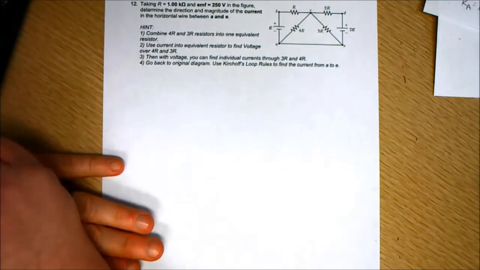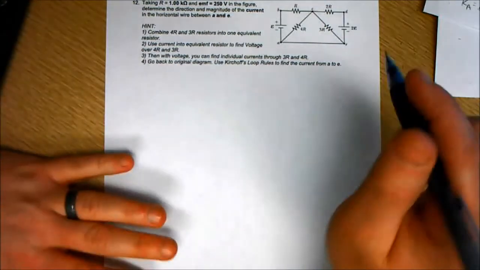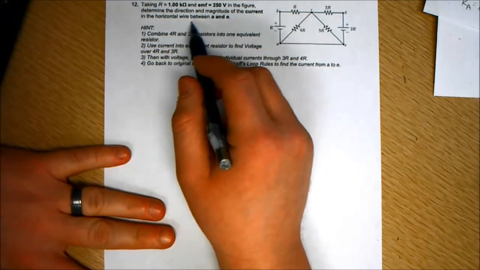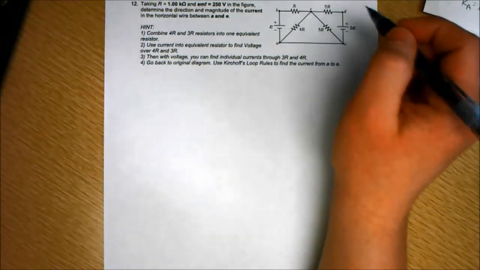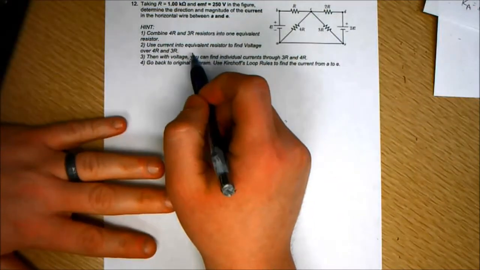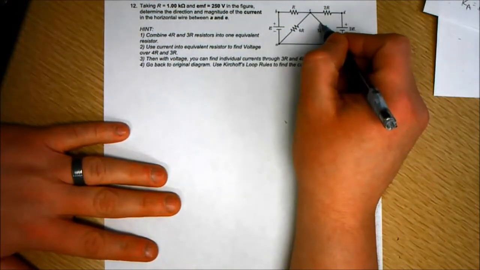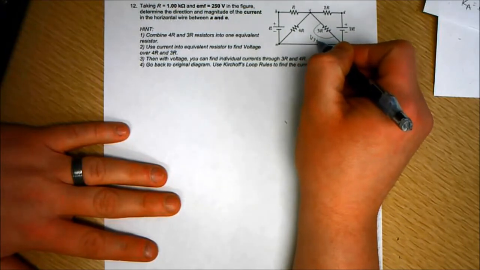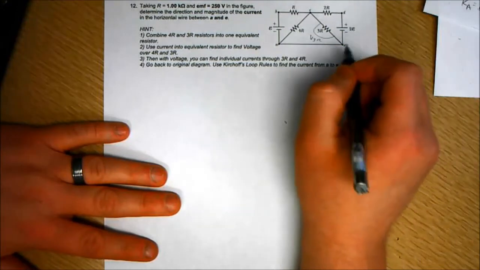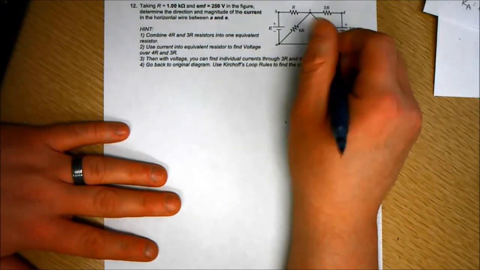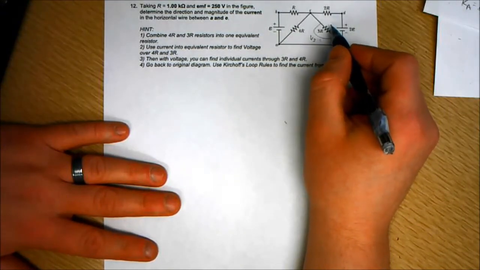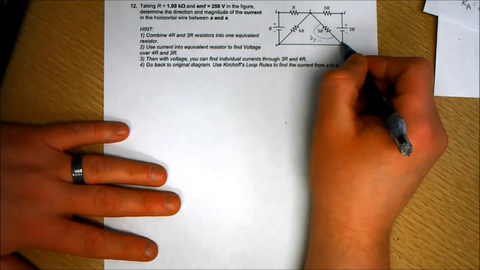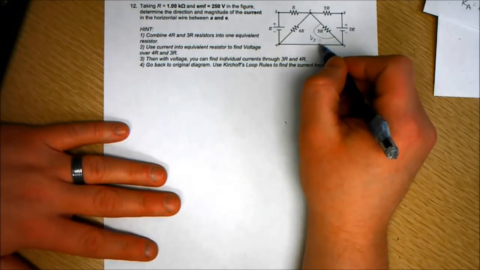So this problem is especially tough. You're trying to find the current between A and E. It's a tough problem, so I've given you all these hints to kind of guide you in the right direction. If you can find the voltage drop across the 3 ohm resistor, or the 3R resistor, call it V3, then you can find the current flowing through it, and you can find the current flowing out of E, so you can use those two together to find the current through A and E.